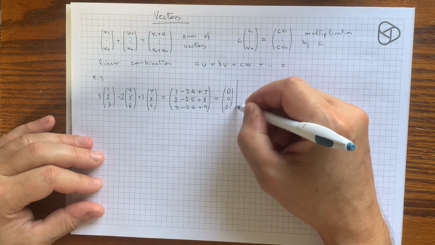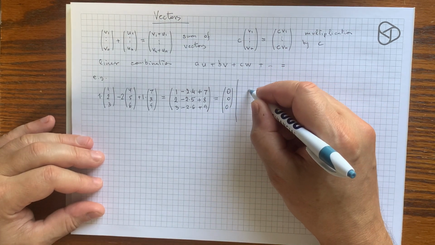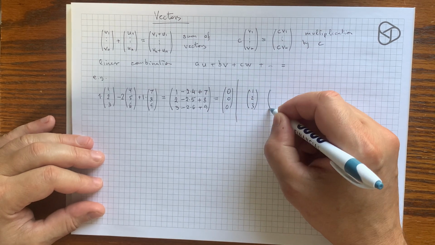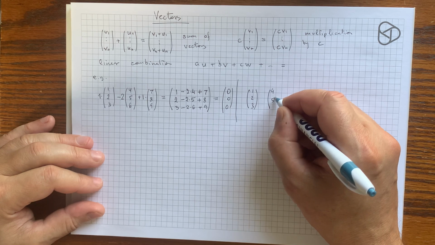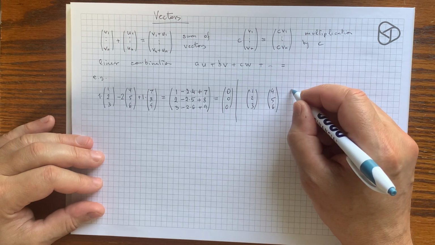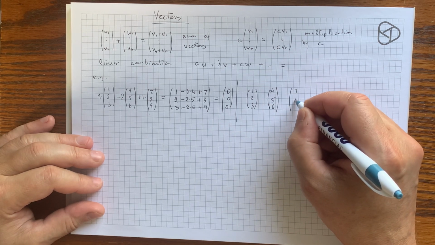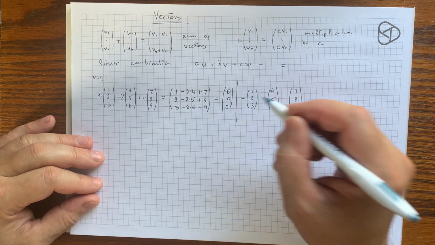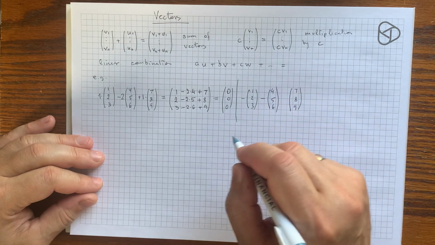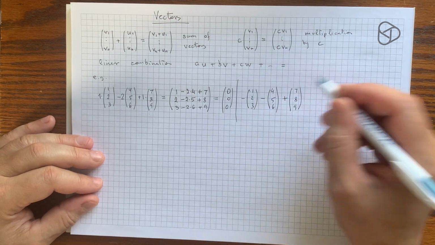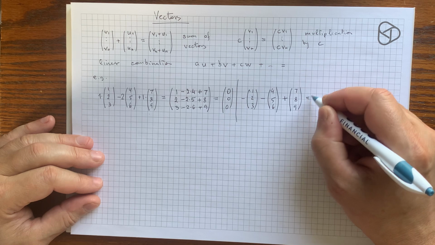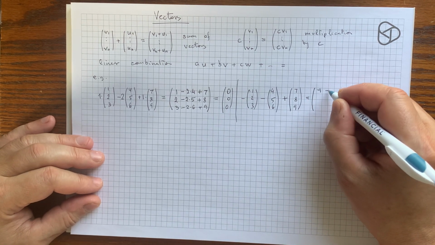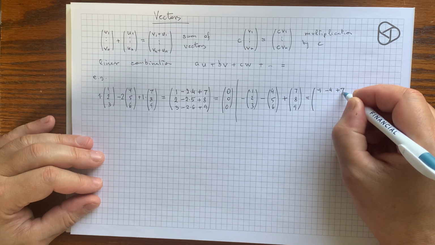Let's look at another example, a linear combination of the same vectors. This time we'll have -1 for the first, -1 for the second, and +1 for the last. Let's see what happens. In the first coordinate we'll have -1, -4, +7.